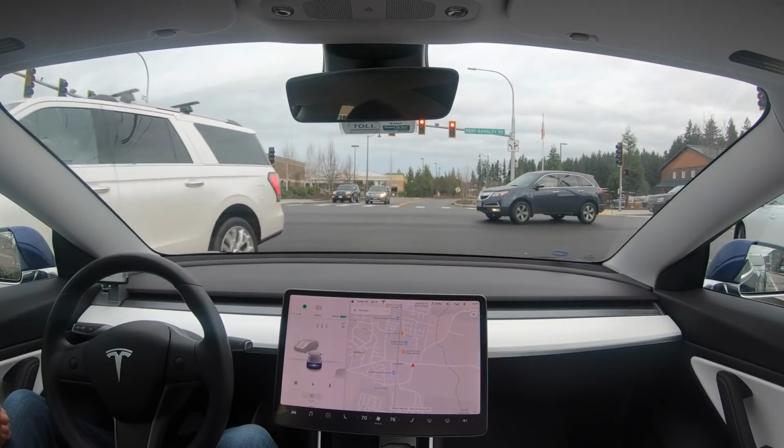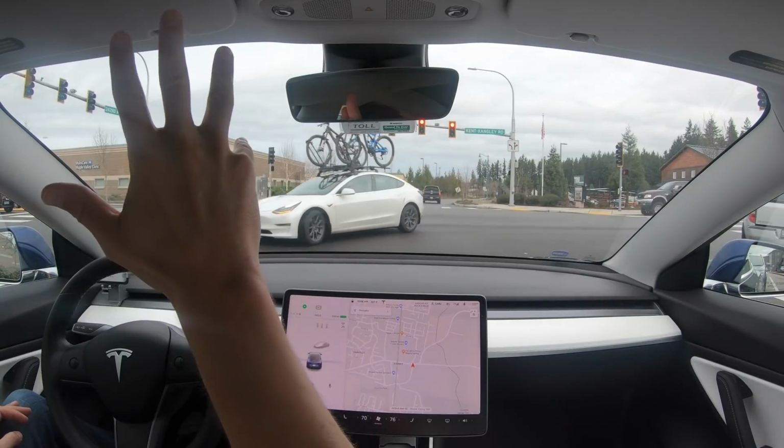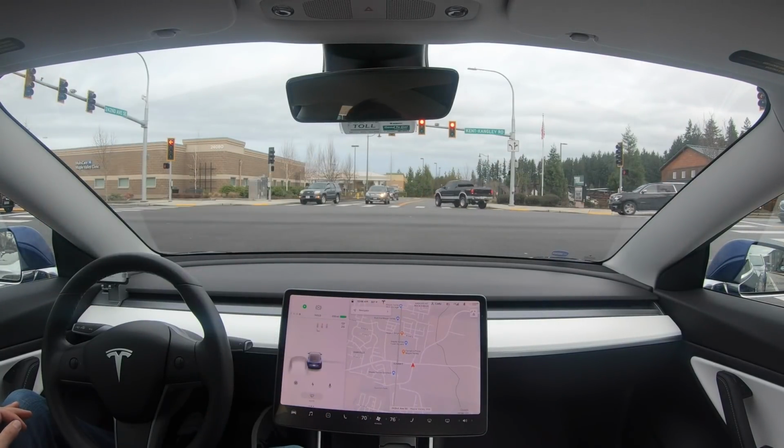Now the thing about being able to put in your address, I'm glad it does that. There's some of my riding buddies coming to our house.